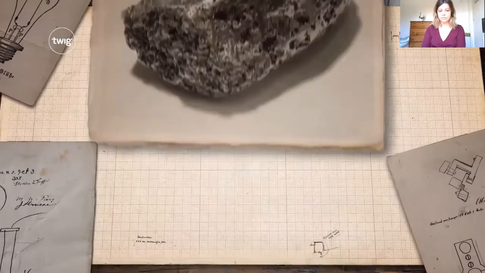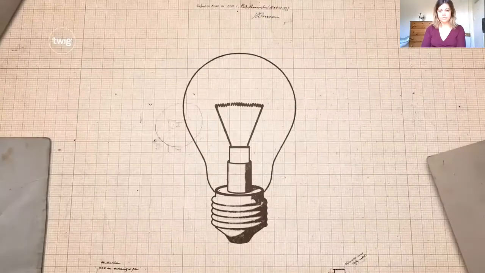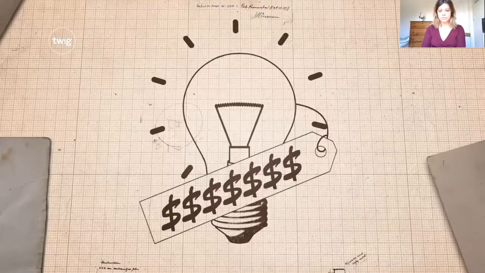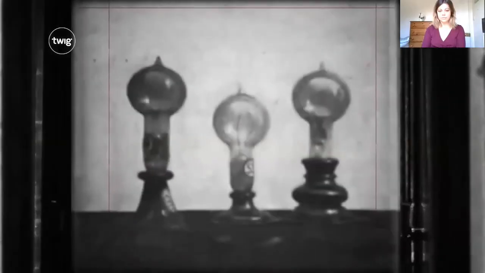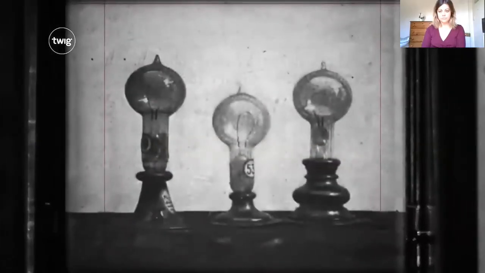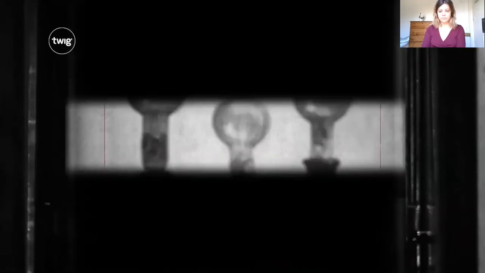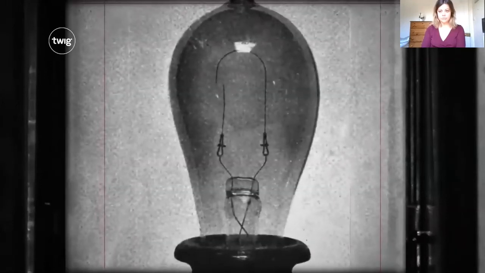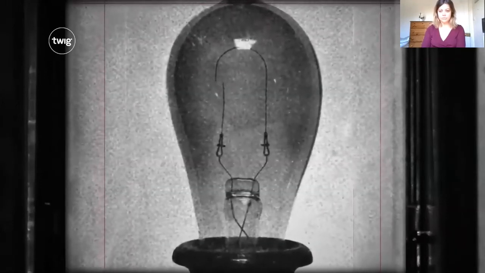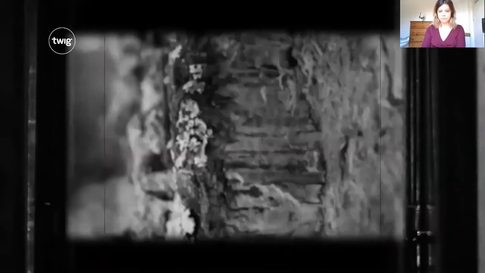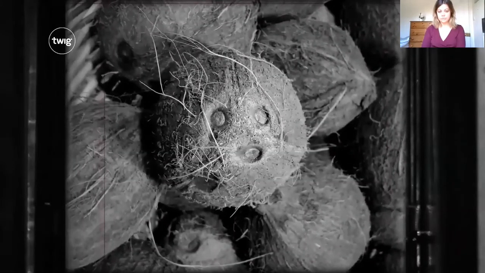But this idea failed. Platinum glowed brightly, but it was too expensive. Nobody would be able to afford the bulbs. So Edison changed the design and tried making filaments out of specially treated plant materials, which were much cheaper. His team tested everything from cotton to cork to coconut hairs.